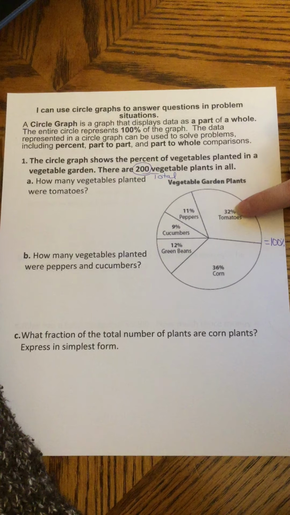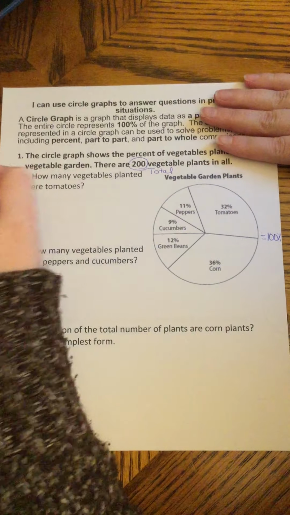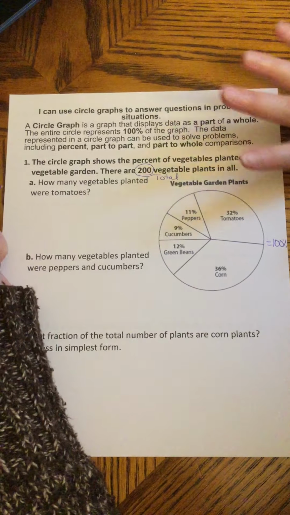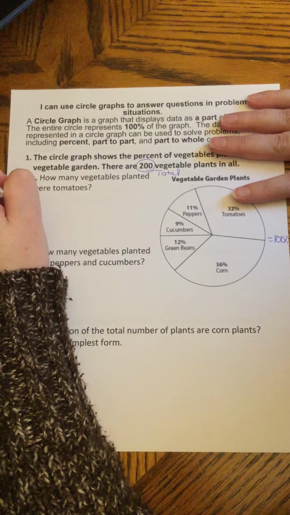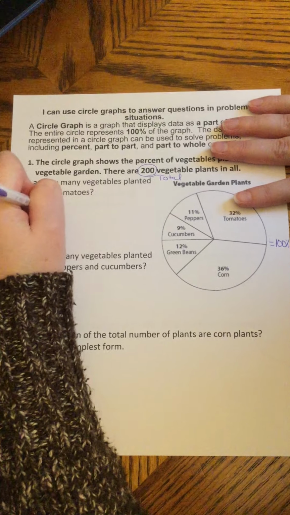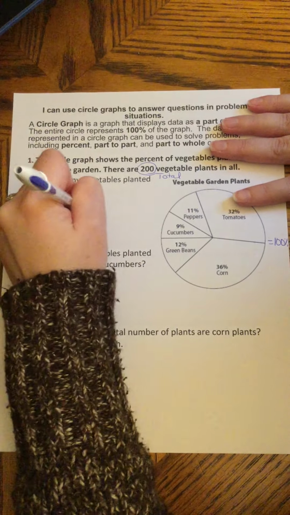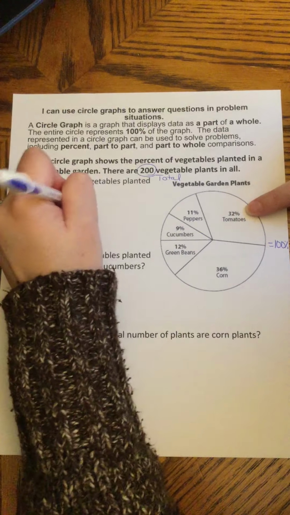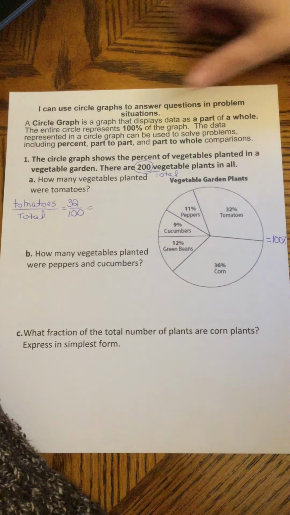We got 32% out of 100% total. So when we're doing this, we're going to do the same thing that we did on the bar graphs and the line plots, I mean, dot plots. So we're going to write tomatoes to total. And we're going to write the ratio of percents, tomatoes to total. So 32 to 100. Then we're going to set it equal, just like a proportion or a one chart.